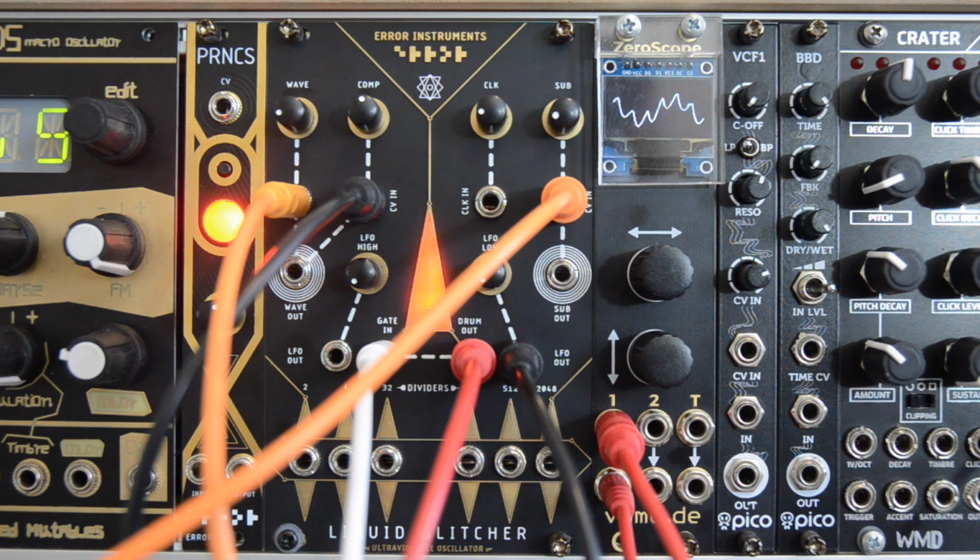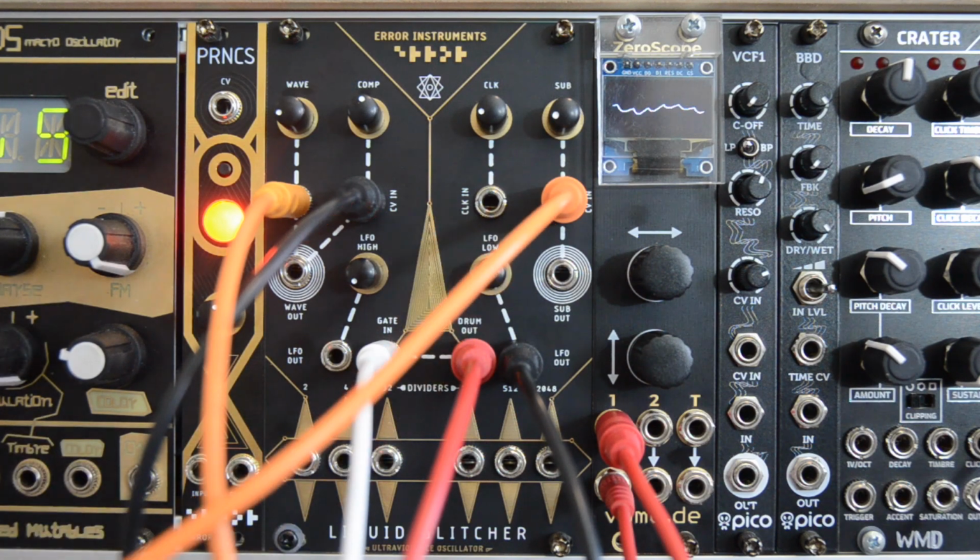In the short time I've been using Liquid Glitcher, I found it really useful for adding some interesting percussion to a patch. By modulating the parameters on the module with some kind of modulation, be it internal LFOs, the clock, or some external signal, you get an ever-changing source of clicks, bleeps, and pops. It's also a great noise source for any patch that needs some degradation or audio rate noise modulation.